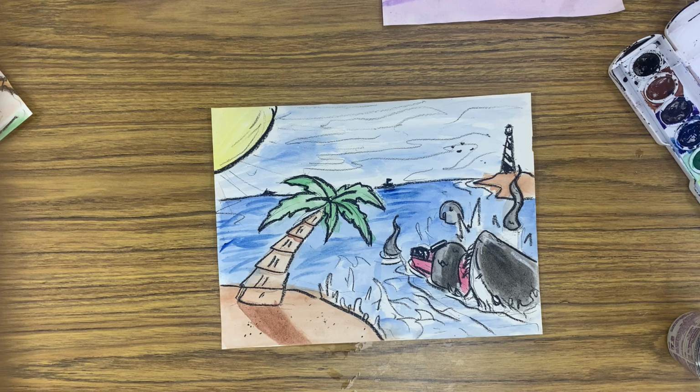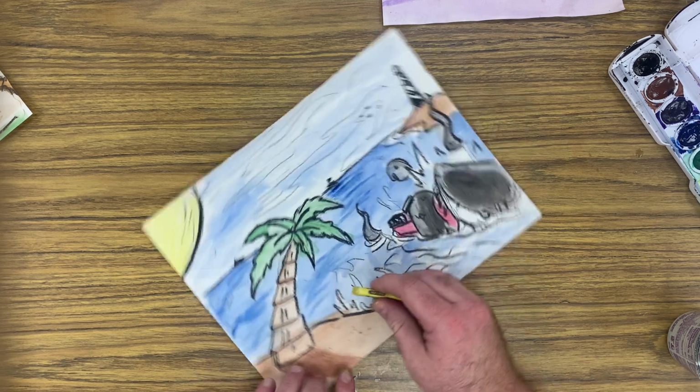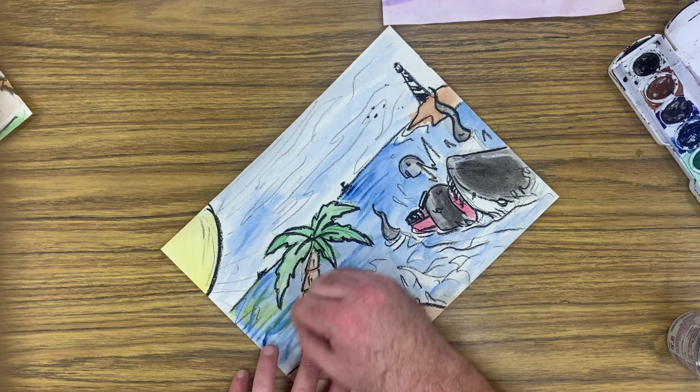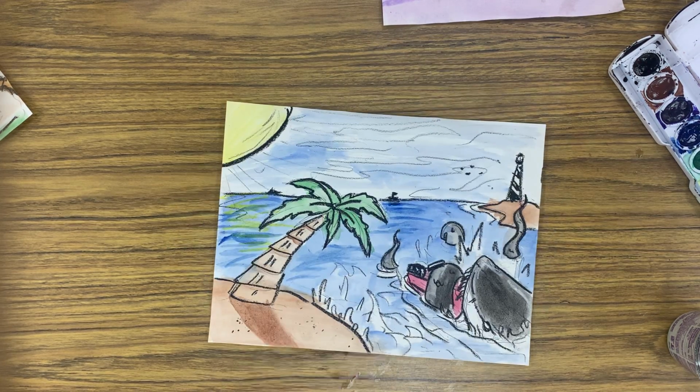I'm also gonna hit a little bit of yellow. This is just a crayon, but that's fine. If you got a pastel or crayon, that's fine. And what I'm gonna do, add a little bit of yellow. It's gonna look green, that's fine. Now I can do this with a little bit of yellow paint when it dries.